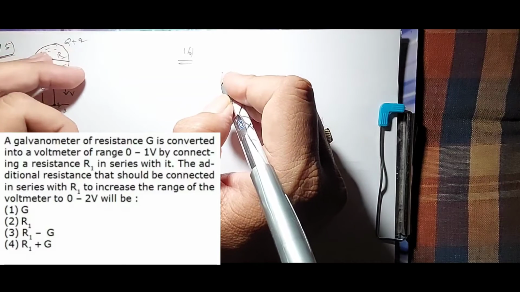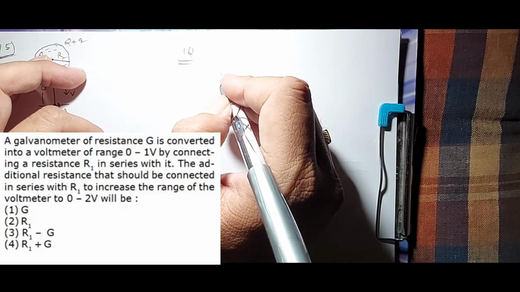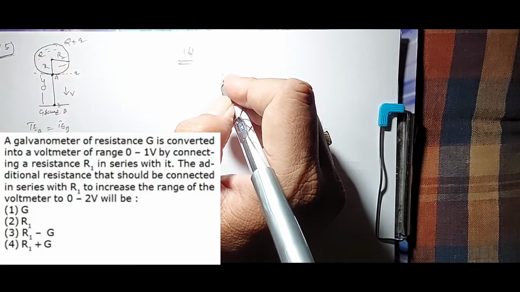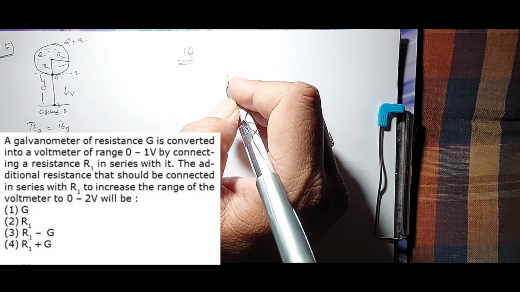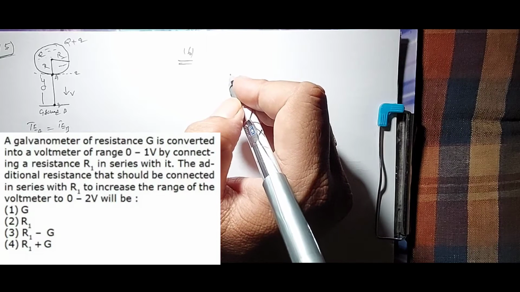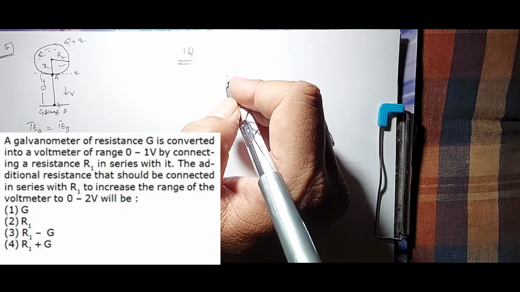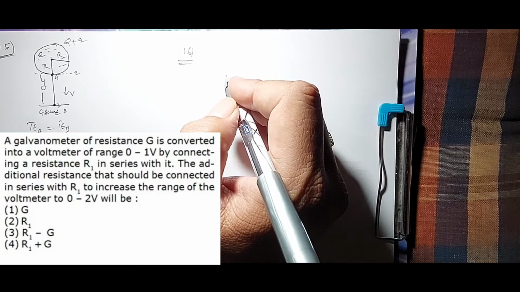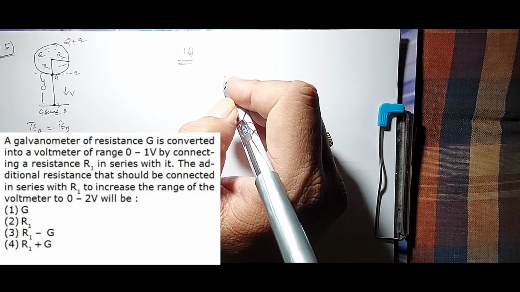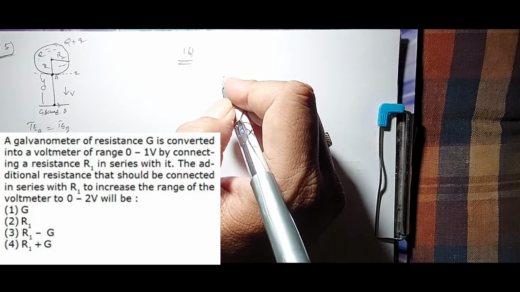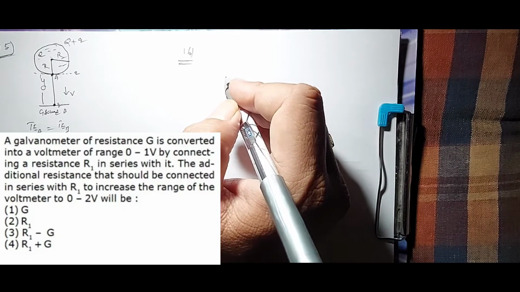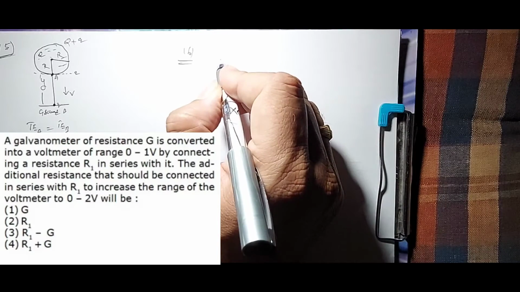So next problem. A galvanometer of resistance G is converted into a voltmeter of range 0 to 1 volt by connecting a resistance R1 in series with it. The additional resistance that should be connected in series with R1 to increase the range of the voltmeter to 0 to 2 volts will be?